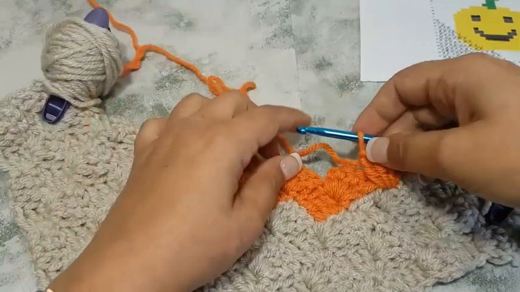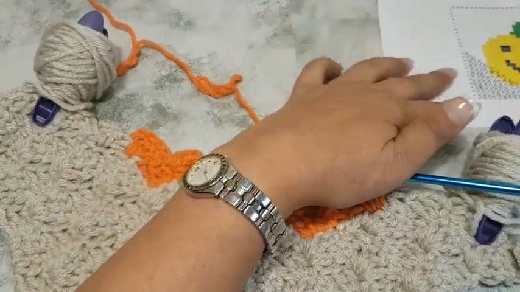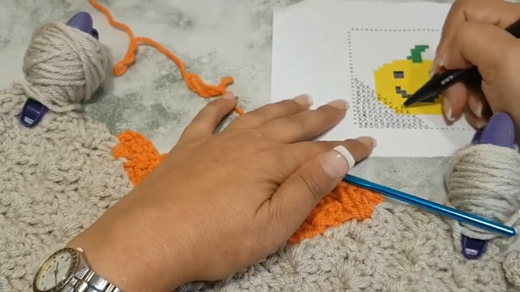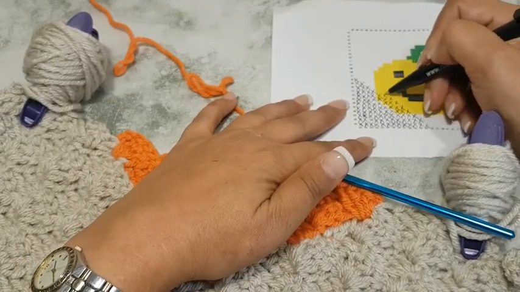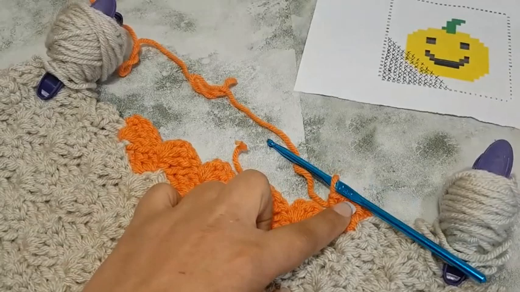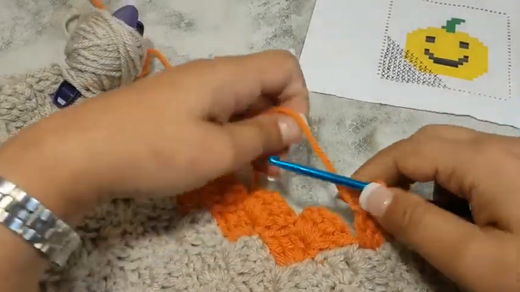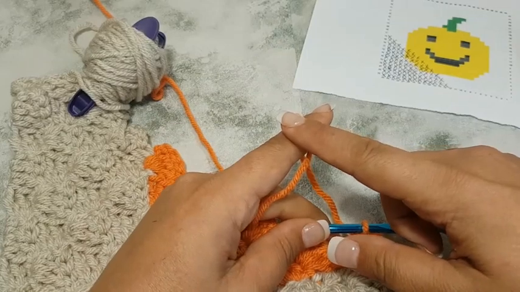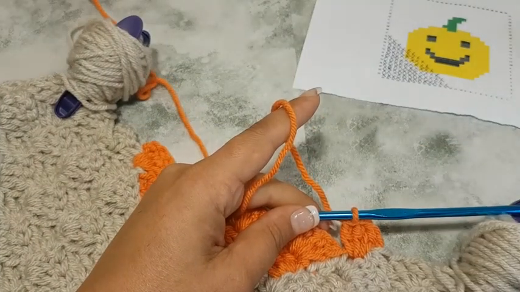And now we will have to make, like I said, 6. So we do 1, 2, 3, 4, 5, 6. We've done 1, so we'll do 5 more. I'll pause the video, and once I reach the other side, I'll show you how to change colors again.